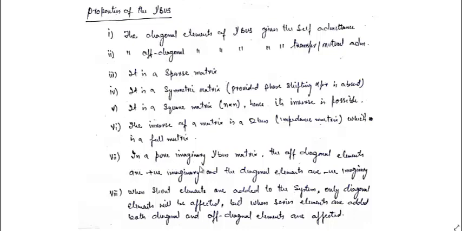In a purely imaginary Ybus matrix, if we assume R to be zero for a transmission system, the off-diagonal elements are positive imaginary and the diagonal elements are negative imaginary. You can see that if only reactance is considered for, let's say, a transmission line, the admittance will be equal to 1 divided by j x_L, which is minus j times some value of the admittance.